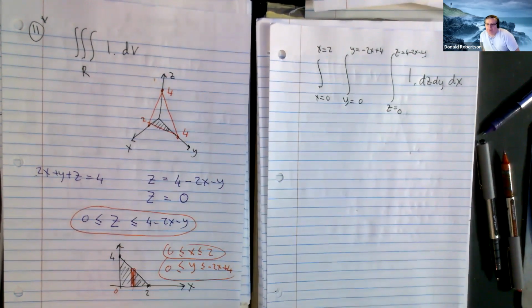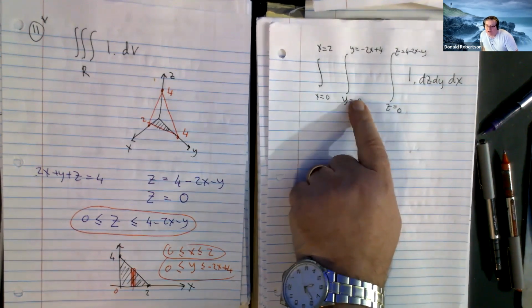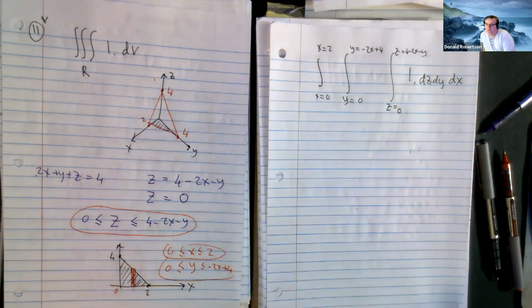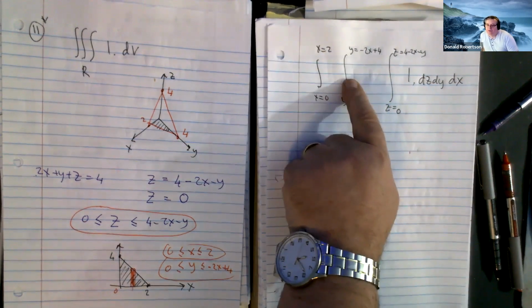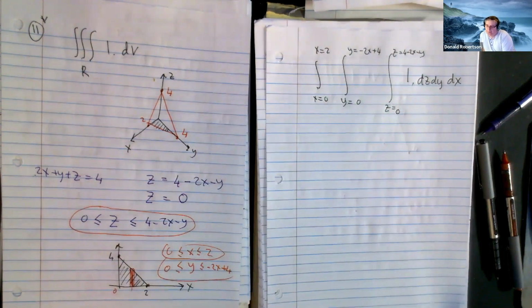Are you all comfortable about why z is here, why the y is here, and why the x's are where they are? Are you comfortable about ugly, less ugly, finish with the numbers?